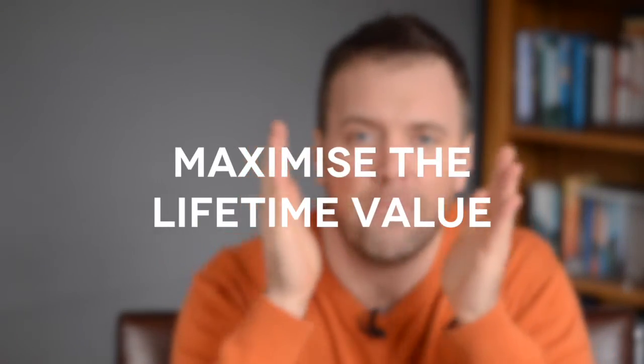So if we're working on all of these areas, really partnering their businesses, really helping them to grow, this is the level where you maximize the lifetime value of your clients. It's not where you give better value or where you give great value, it's where you maximize the lifetime value of your clients.